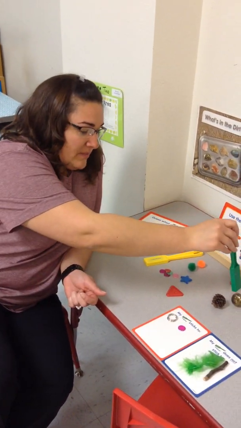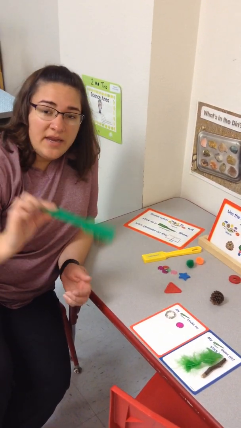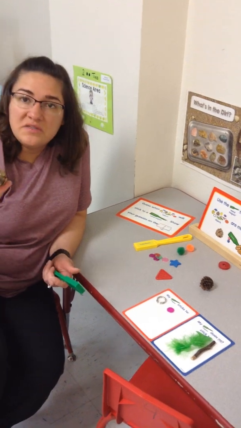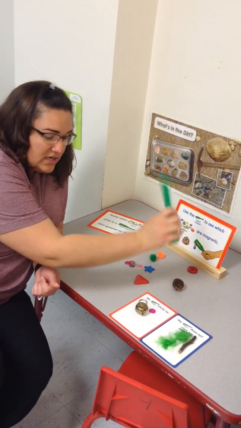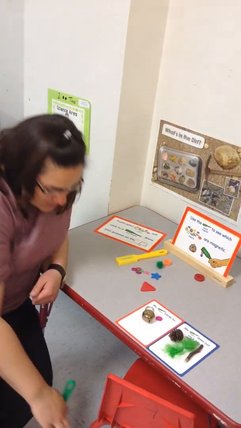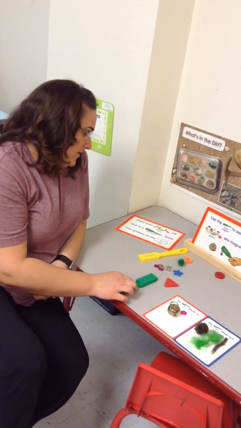And then, oh, here's a bell. The bell sticks to my magnet. You may have a bell in your Christmas stuff, and it will stick to your magnet. A pine cone. It does not stick to my magnet. So just have your child go around the house and see if they can find items that are magnetic and that are not magnetic.